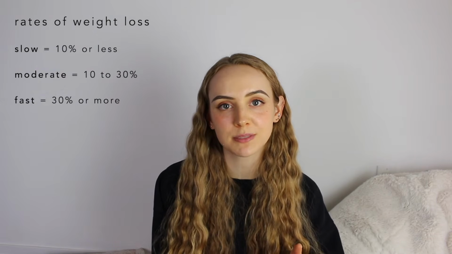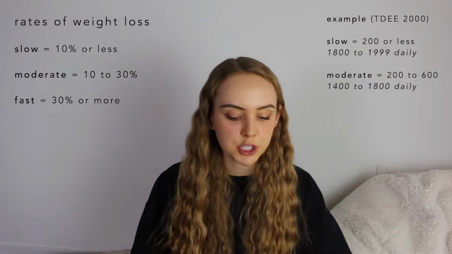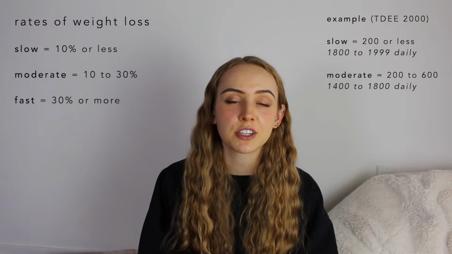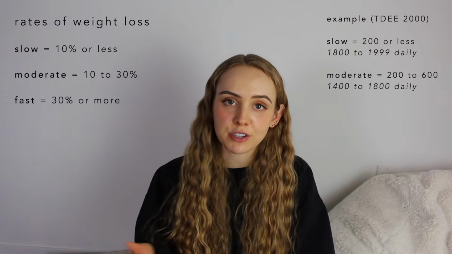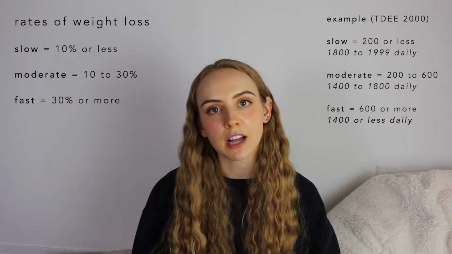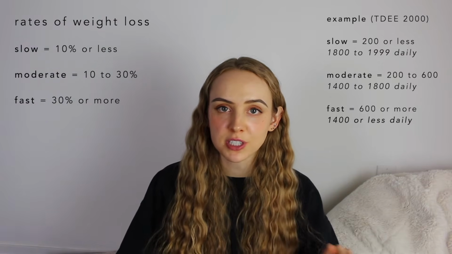of your maintenance calories. So, for example, for someone who has a TDEE of 2,000 calories, a deficit of 200 calories or less would be considered a slow rate of weight loss, so anywhere between 1,800 and just under 2,000 calories per day. A deficit of 200 to 600 calories would be considered a moderate rate of weight loss, so anywhere between 1,400 and 1,800 calories per day. And a deficit of 600 calories or more would be considered a fast rate of weight loss, so anywhere from 1,400 calories or less.